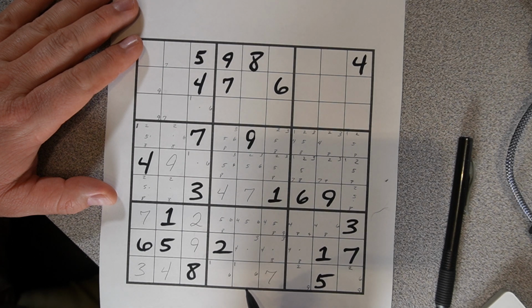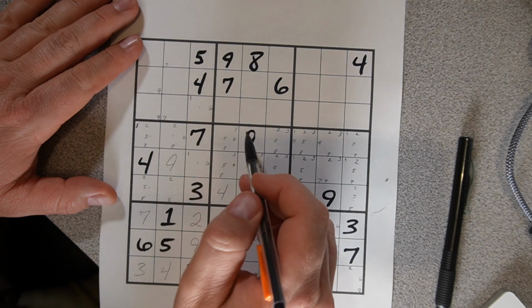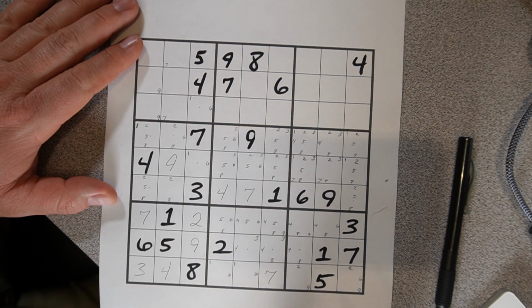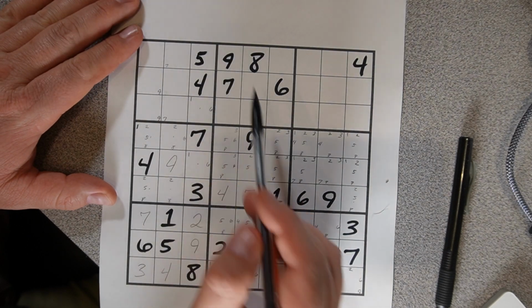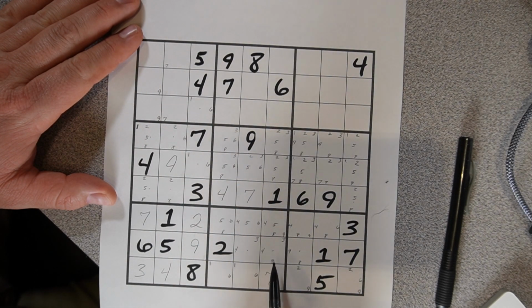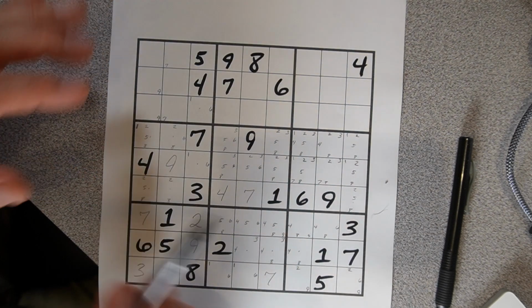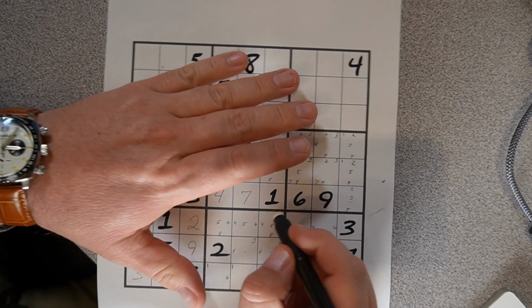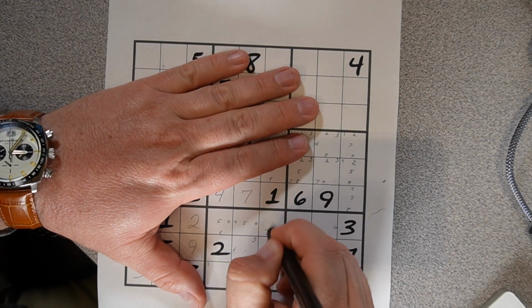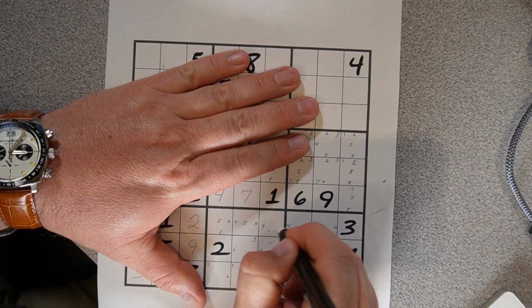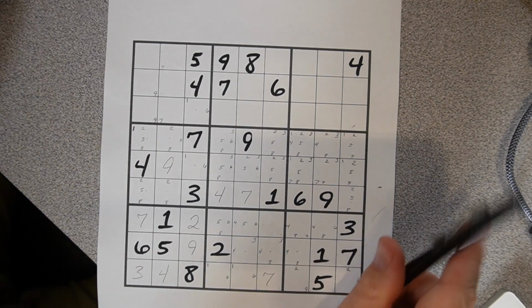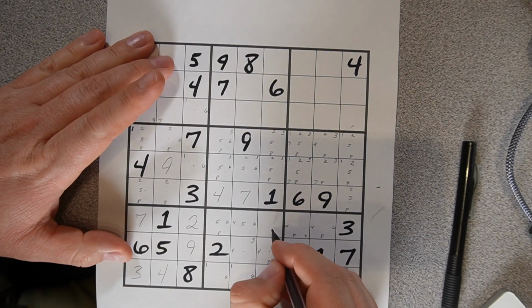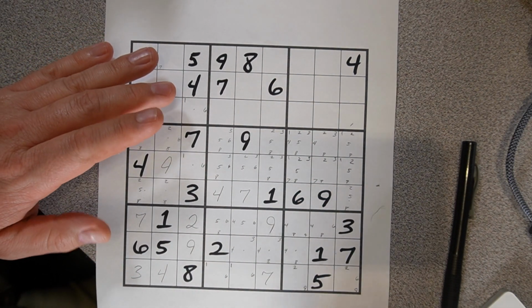Can't be in the middle. Well, the 9, we have two 9s, so the 9s. Oh, I didn't realize, see, that's why you do the candidates. We have these two 9s, and this 9 means this is the only option for 9. We also got some other valuable information by doing that. So, that has to be a 9.